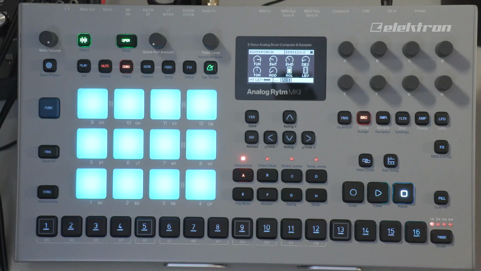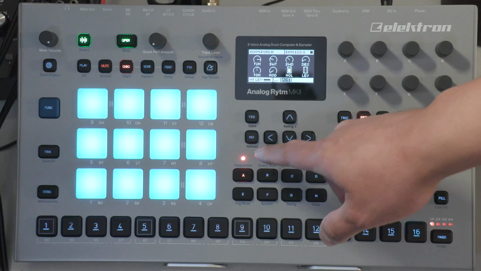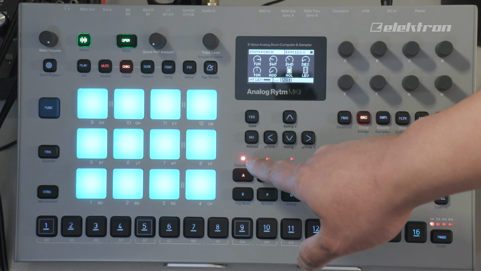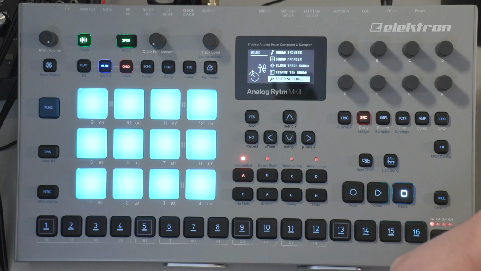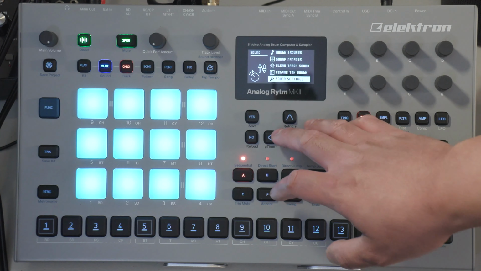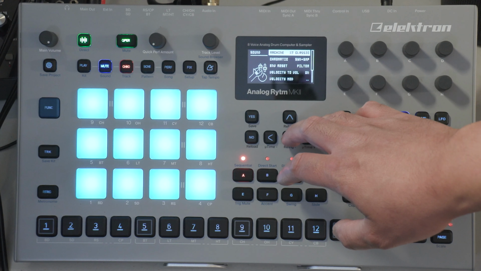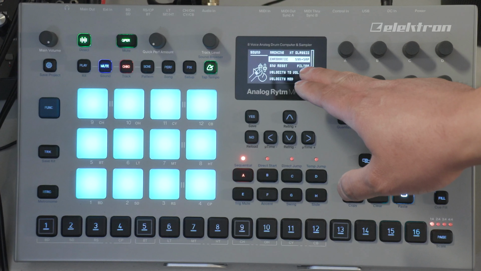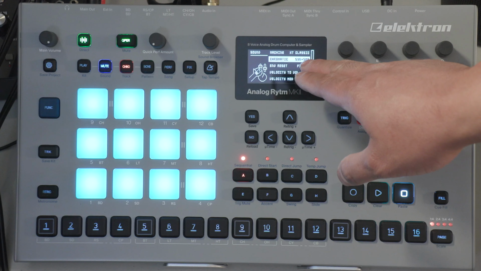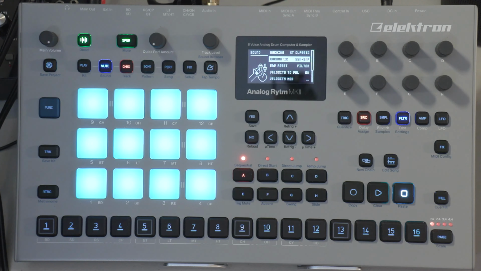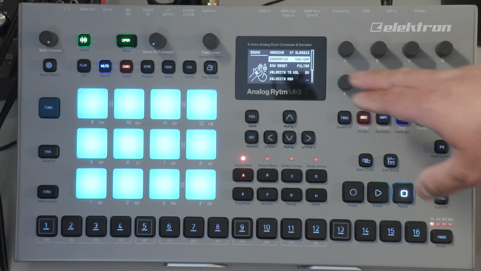So anyway, what you want to do, just back out of the menu. There we go. Function and mute. And then go down to sound settings. And then this is a very important step here. I'm pretty sure by default this is off. I had trouble with this at first, so I don't want you guys to have trouble.